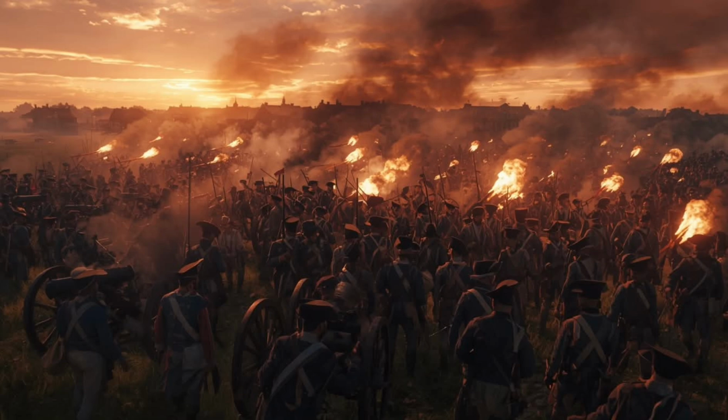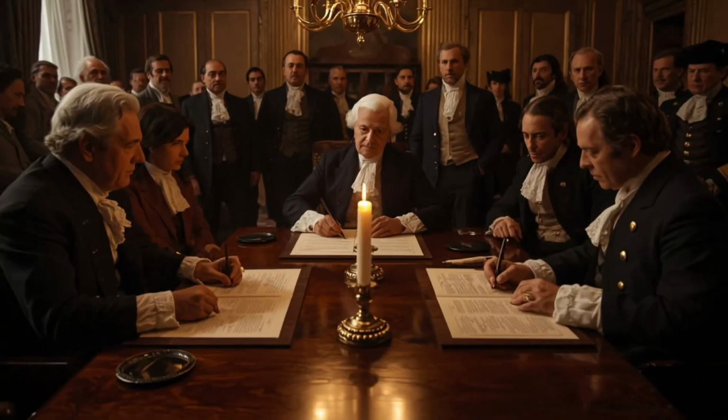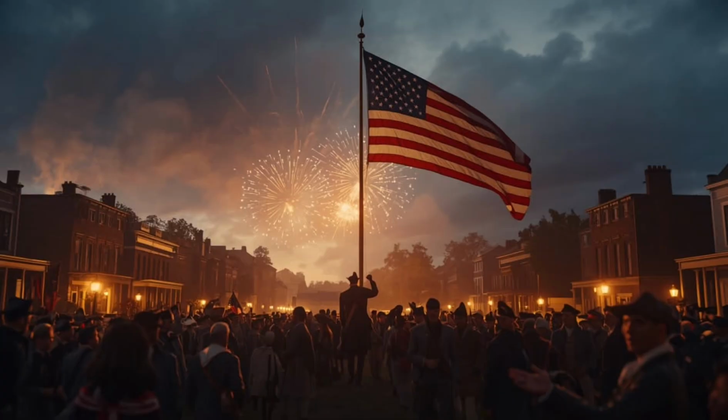Legacy of the Revolution. The American Revolution inspired democratic movements around the world. Its ideas influenced the French Revolution and many later struggles for independence. The principles of liberty, self-government, and individual rights became the foundation of the United States Constitution and continue to shape modern democracies. The revolution proved that ordinary people could challenge powerful rulers and create a new nation based on freedom and the rule of law.